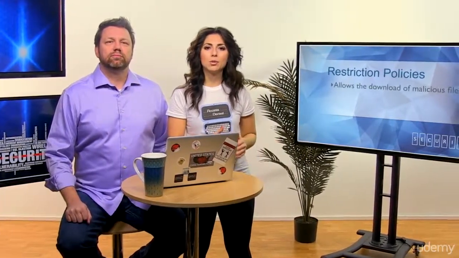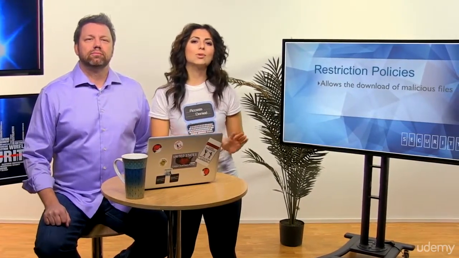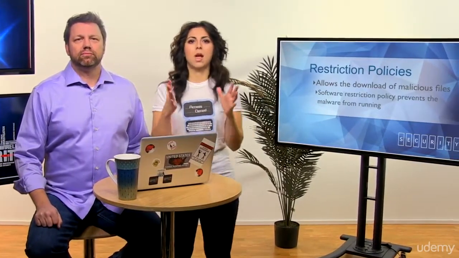Another well-known countermeasure would be to utilize the Windows software restriction policies. This is simply a rule set defined by the administrator detailing which programs a user can run. With the use of this type of countermeasure, a user may be able to download malicious software, but they will be unable to run or execute that software, which means that we are keeping that computer system from harm.